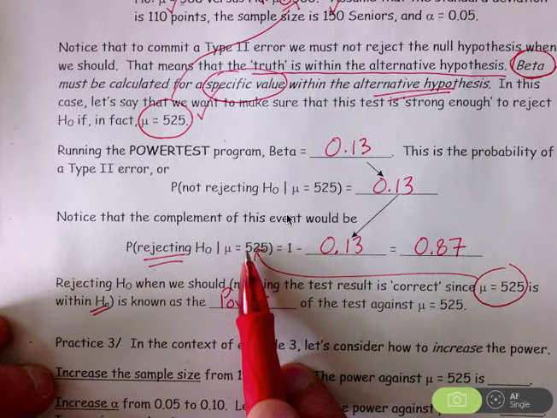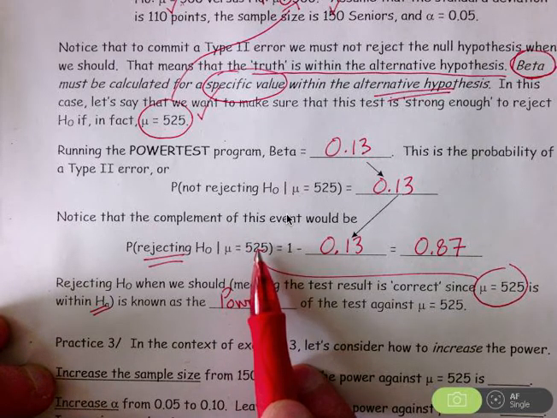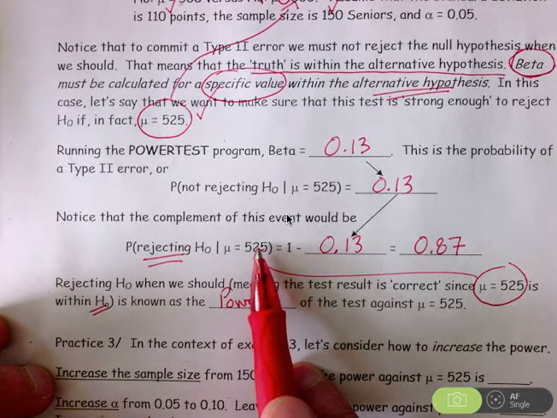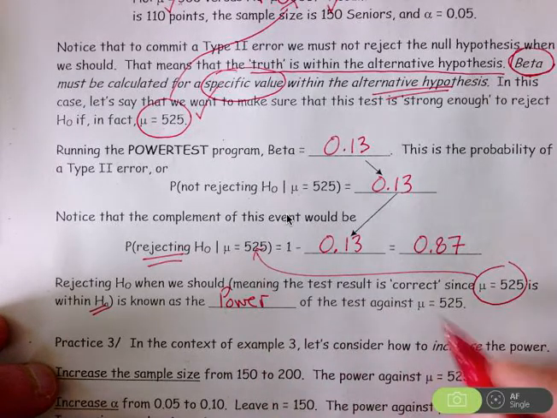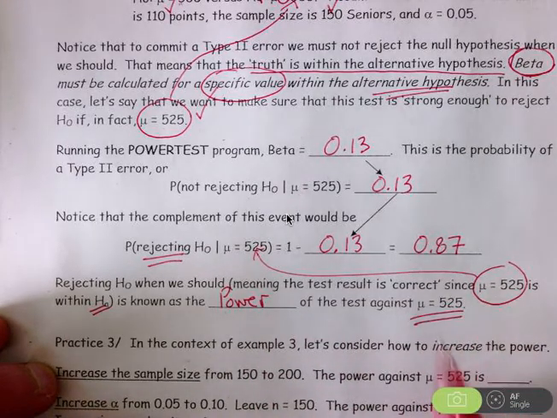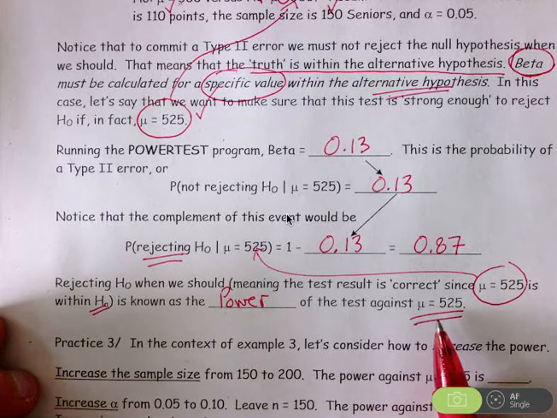Because understand, if you've rejected the null hypothesis, then the truth must be within the alternative, so you have to pick what you think the truth might be. So when you are trying to determine the power of the test, we always talk about the power against a particular alternative. In this case, that alternative was 525.